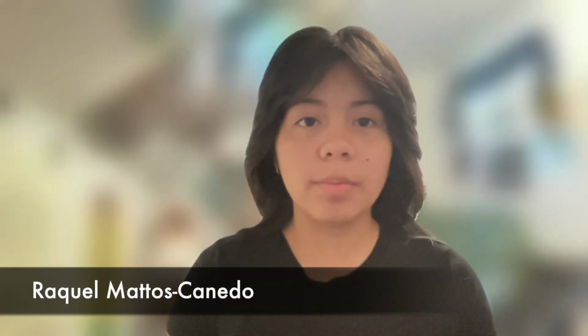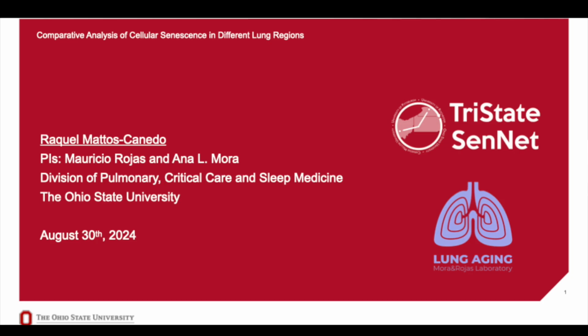Hi, my name is Raquel Mattos-Canedo. I'm a rising junior at Brown University, and this summer I've had the opportunity to work at the Rojas Moore Lab at The Ohio State University through the NIH SenNet CUSP internship program. And my project focuses on the comparative analysis of cellular senescence in different lung regions.